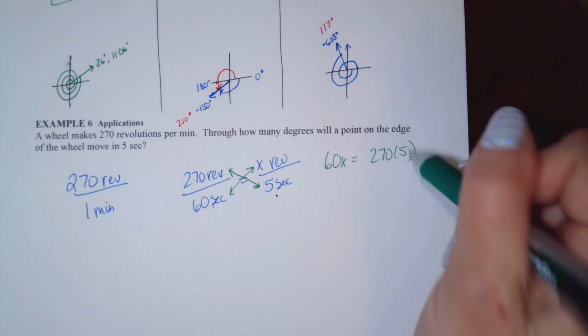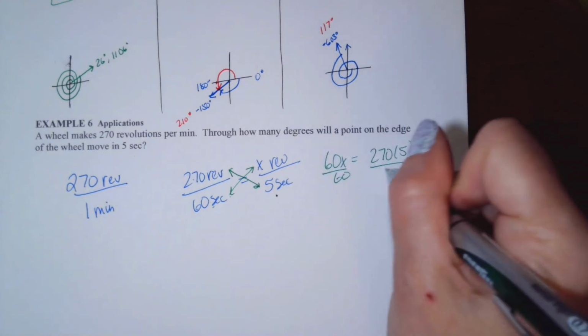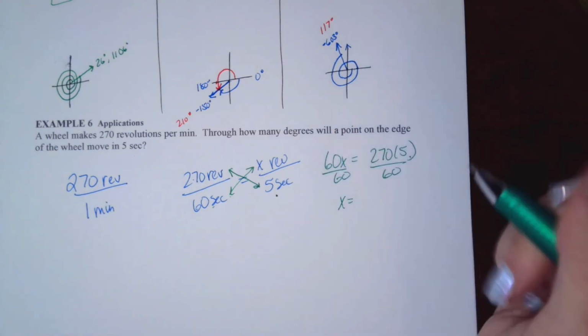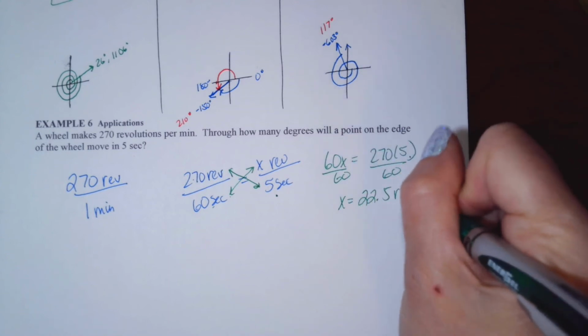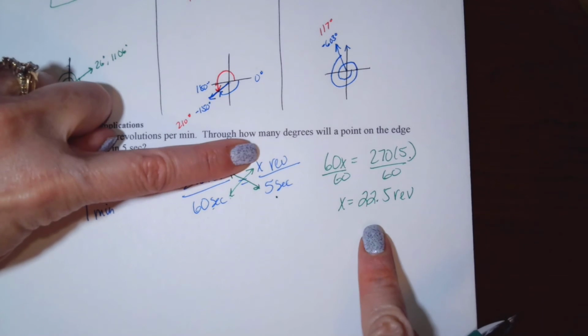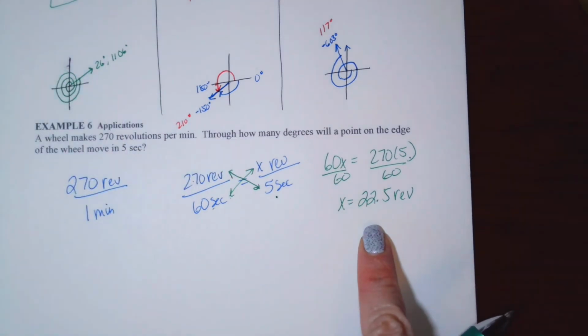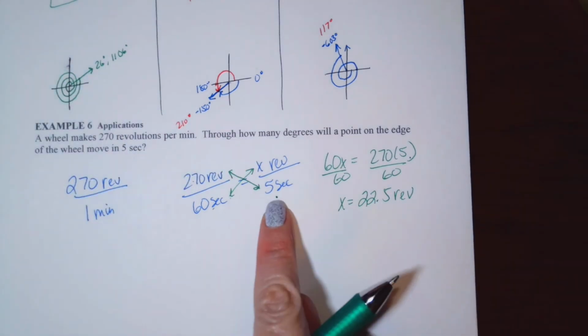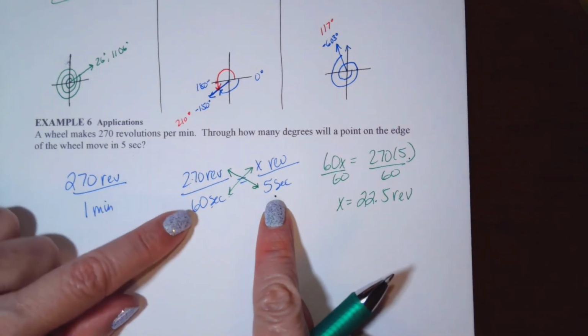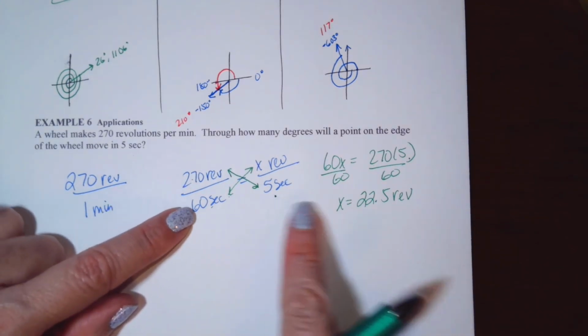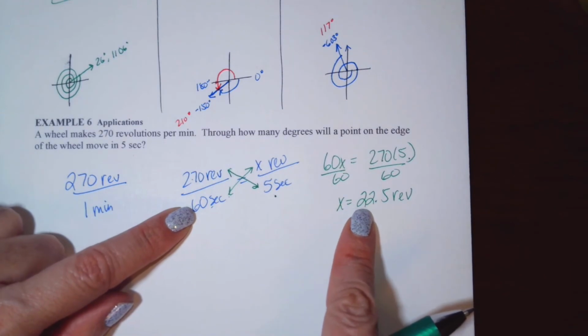So 270 times 5 divided by 60, I figure that that will go through 22.5 revolutions. That's my missing value. 22.5 revolutions in 5 seconds, which makes sense because if they can do 270 revolutions in a minute, in 60 seconds, yeah, 22 and a half in 5, that works.